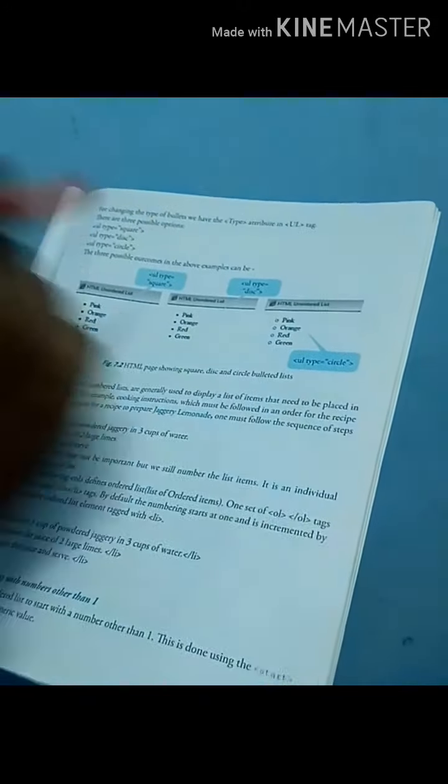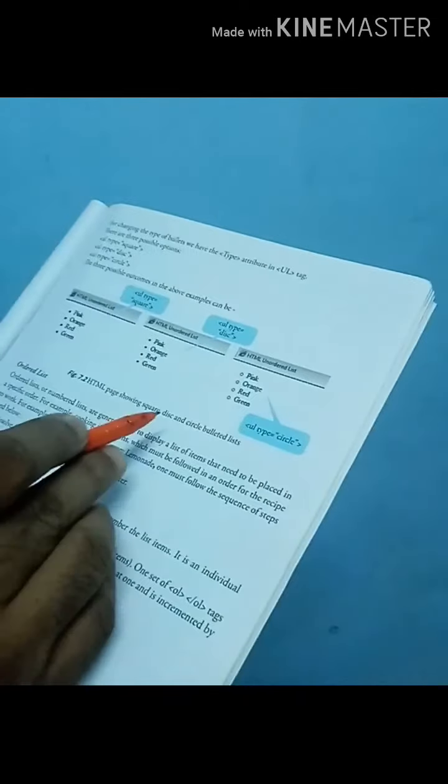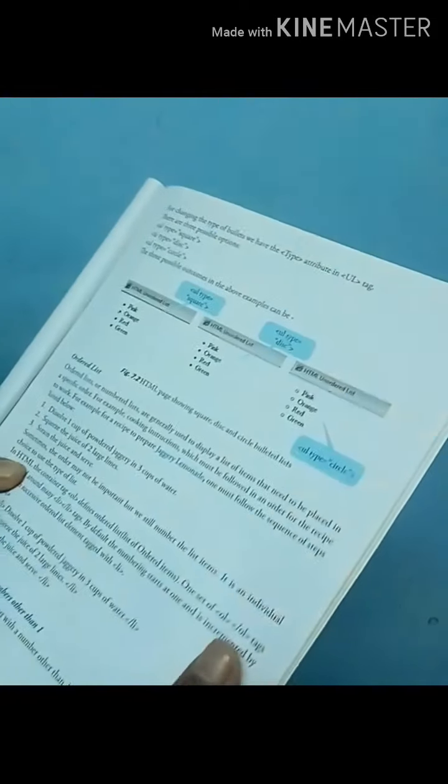If you saved on the desktop, it displays this output of the unordered list, with square, disc, or circle format, depending on what you use. These are some unordered list UL formats.